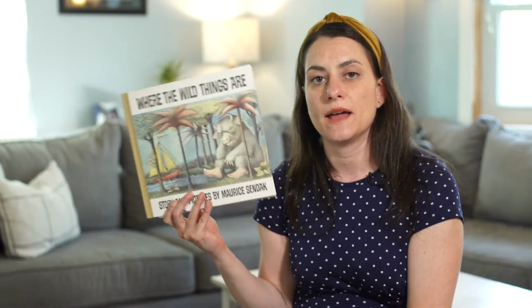So that was Where the Wild Things Are by Maurice Sendak. And today we paid close attention to the illustrations to help us really understand the characters, the setting, and the major events in the story. And this was a really good book for that because the illustrations were so detailed and there were so many pages that didn't have words. They just had illustrations. So I hope you had fun listening to that story.